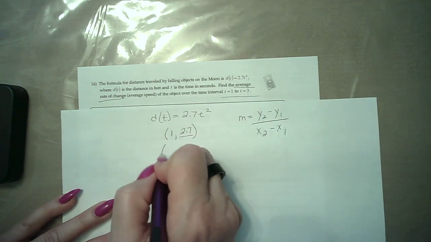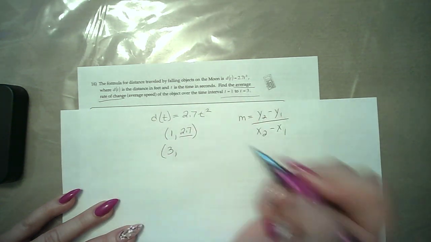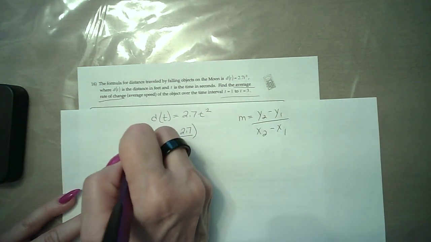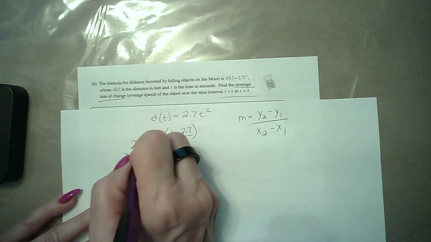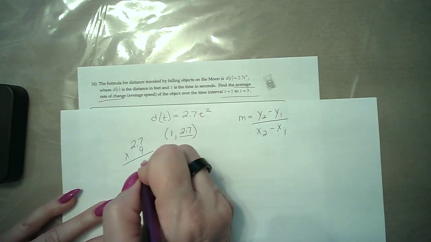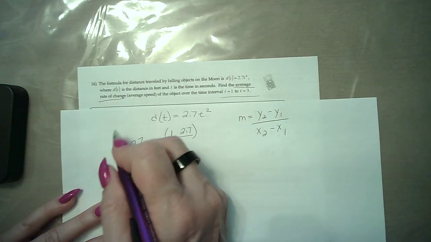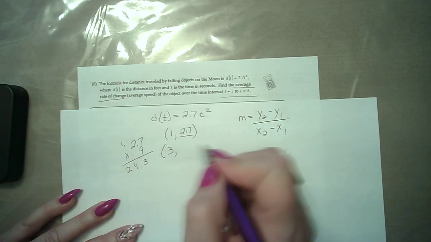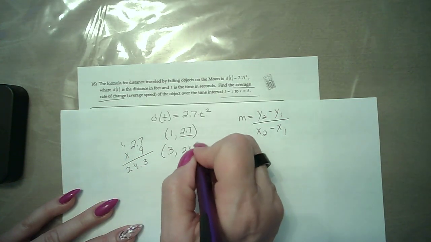And then you have to plug in 3. 3 squared is 9, so it's 2.7 times 9. You think I would have sat down with a calculator? That would have made sense. 63, 6, 18, 24. So this is 24.3.